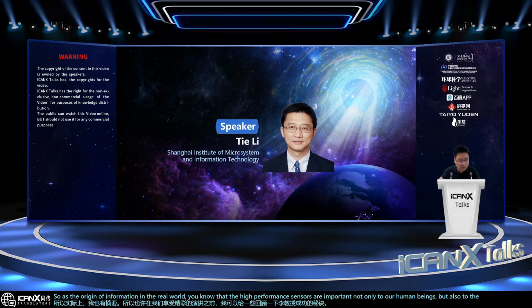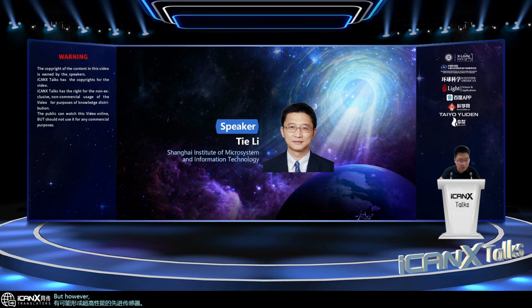Nanostructured materials have made it possible to form advanced sensors with ultra high performance. However, mass production at low cost is always desirable but very hard to achieve.